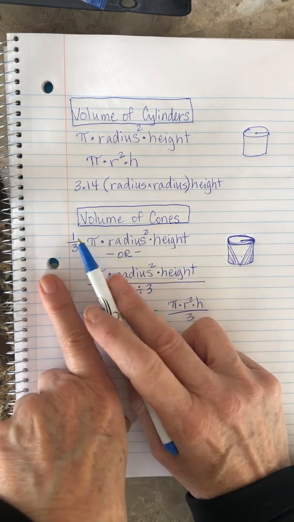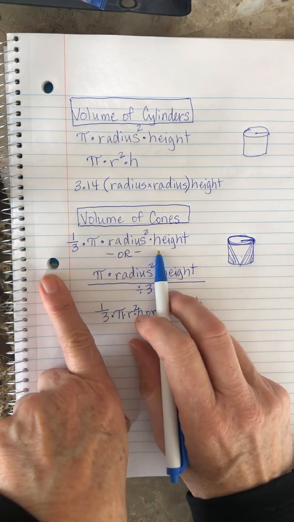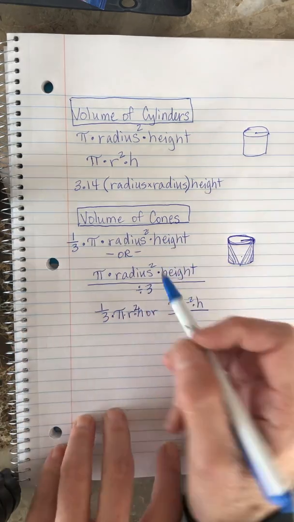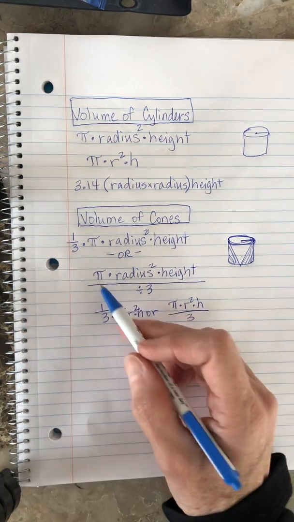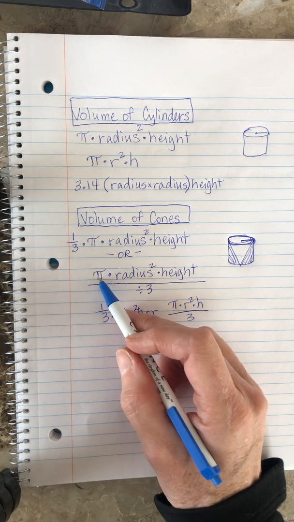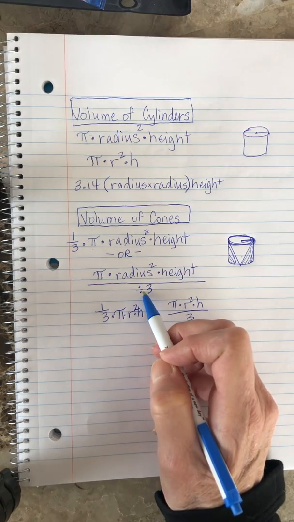You have to remember the 1/3. Most kids will forget to calculate that in, because they're so used to cylinders, okay? The way I like to do it is, I don't like fractions, so I like to go pi times radius squared times height, all of that divided by 3.